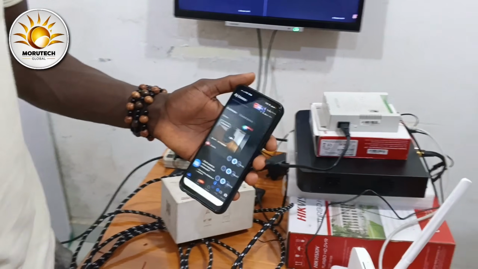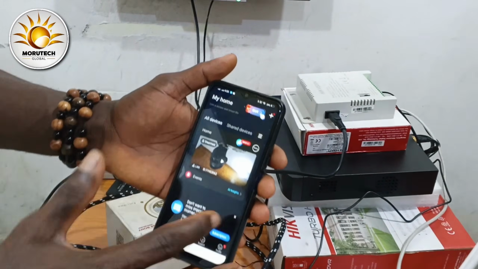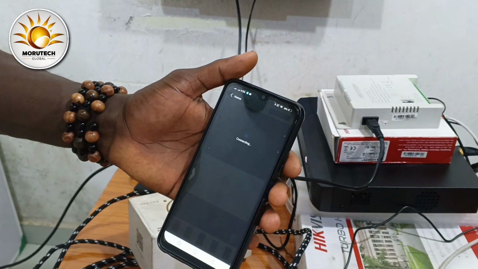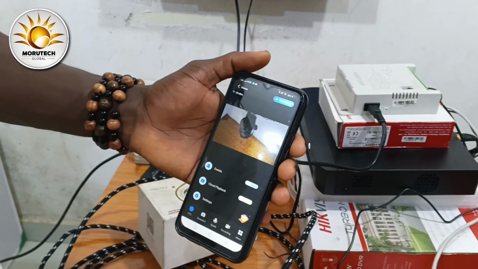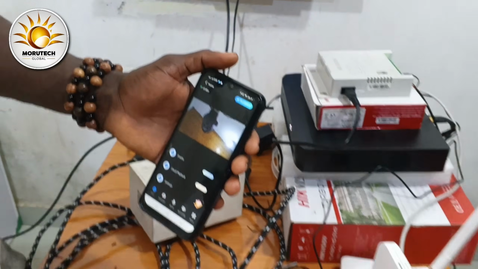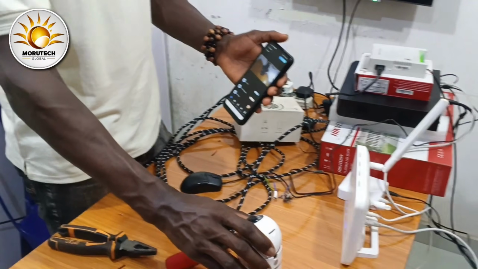Let's return back to home. When you return back to home, you will now be seeing the camera. So anytime you open the app, you just come and click on play. You now start seeing the camera live wherever you installed it. So this is everything about this V380 Pro camera.